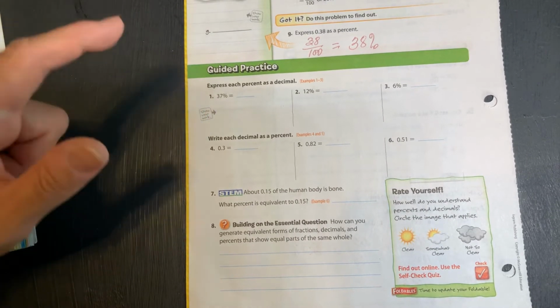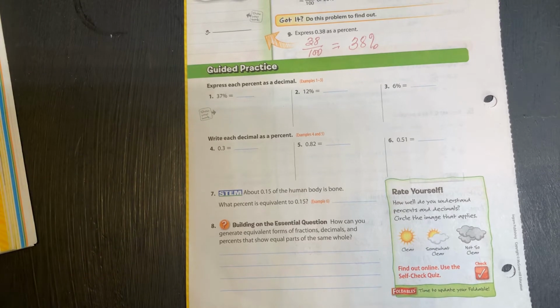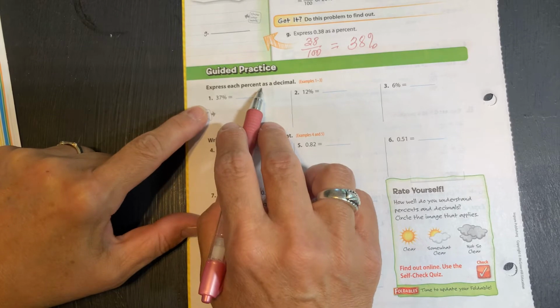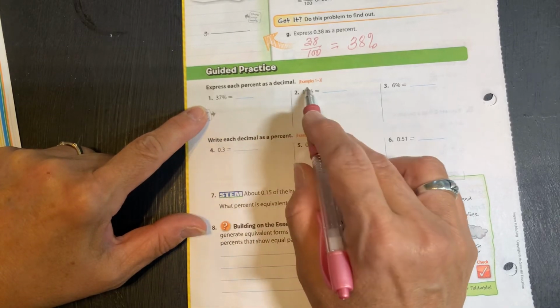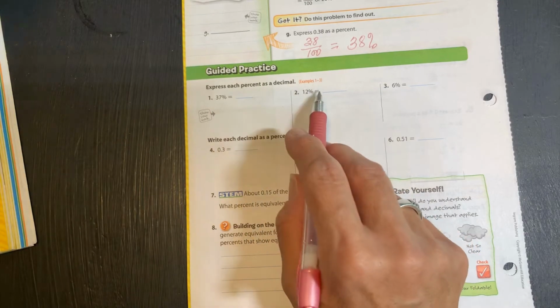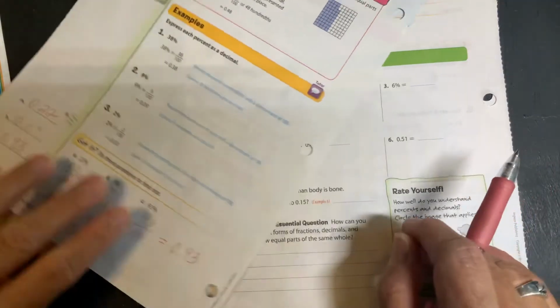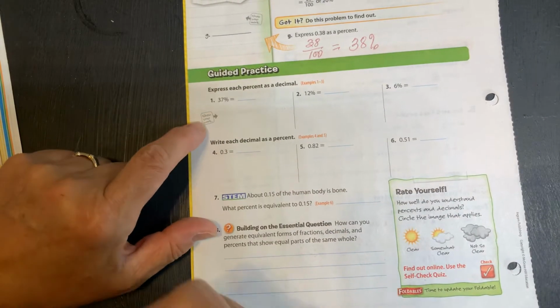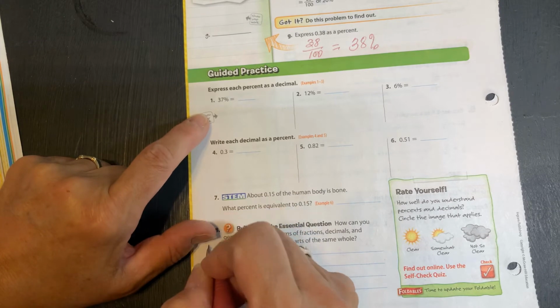Sometimes students get confused about, well, do I move it to the left? Do I move it to the right? So right here, we want to go from a percent to a decimal. And you see where it says examples 1 through 3? That means you can go back and look at examples 1 through 3 to help you if you don't remember how to do it. Percent as a decimal.